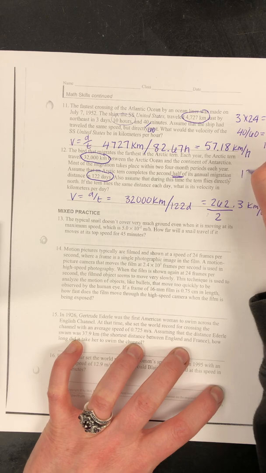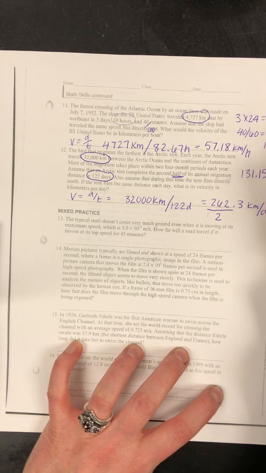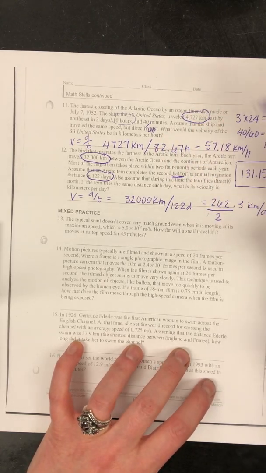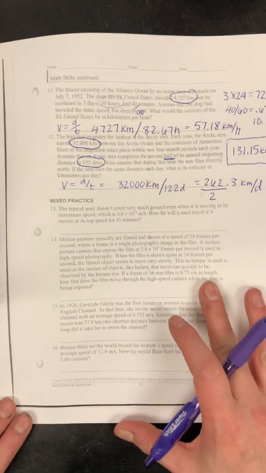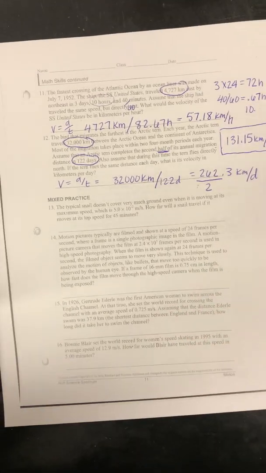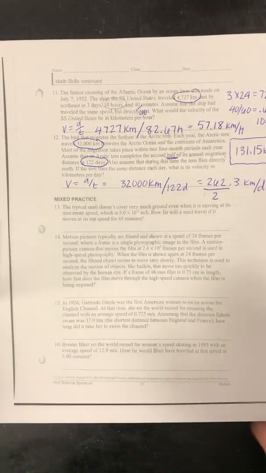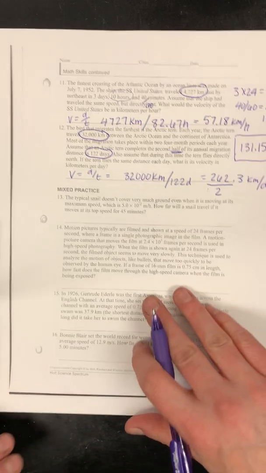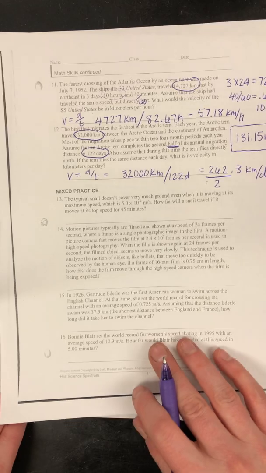So the answer will be 131.15 kilometers per day for half of the trip. That's a little more difficult with that one, but you can see what it's kind of getting at with that one. All right, so what you're gonna do now is you're gonna solve the mixed practice on your own.